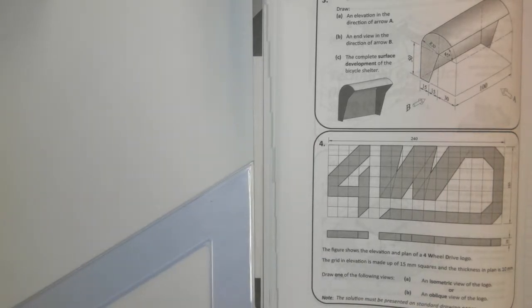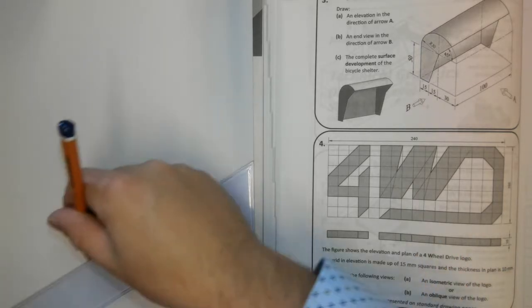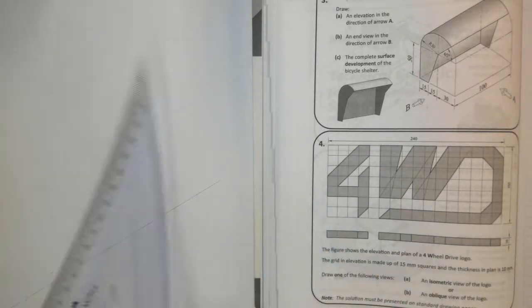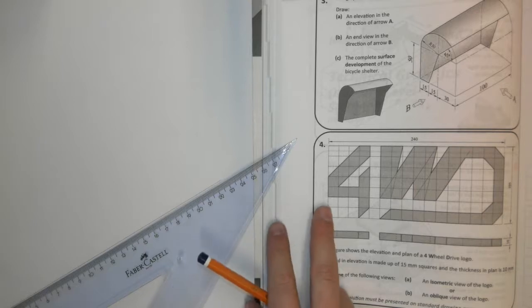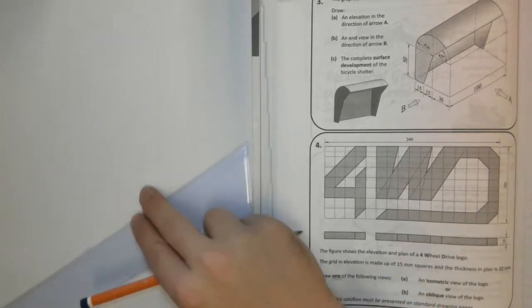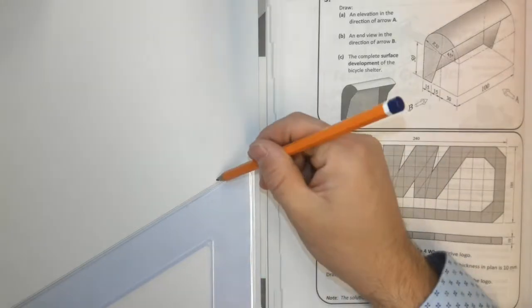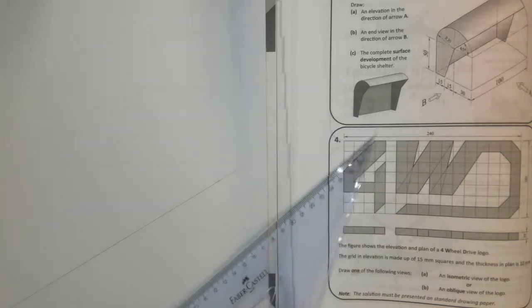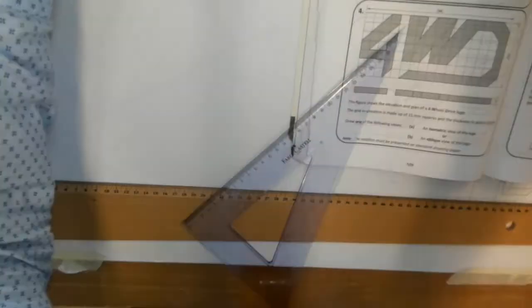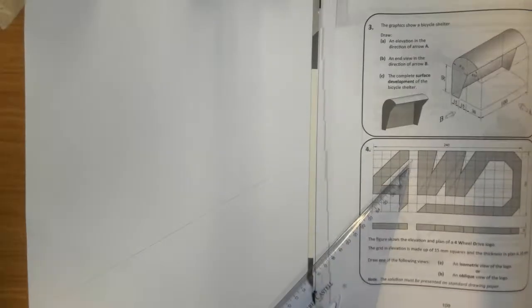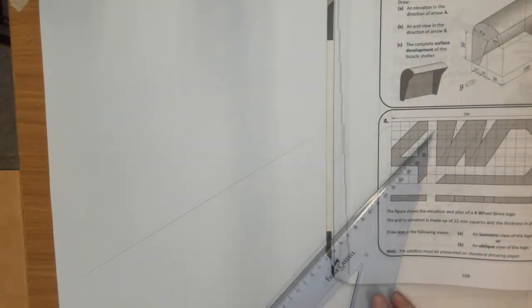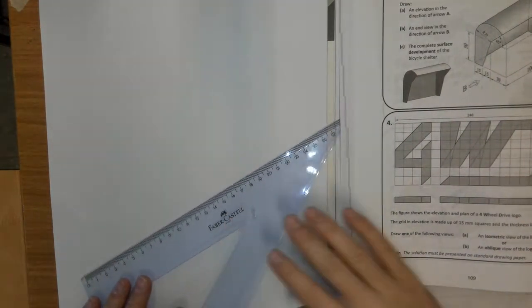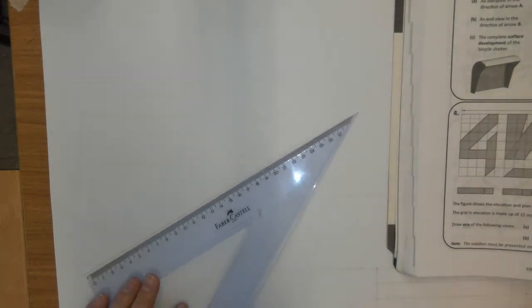Now, I'm going to start on part A, an isometric view of the logo. So I'm drawing a line at 30 degrees, and I'm going to mark 240 along it. Let's move the camera. I'm going to move the book out of the way so I have a bit of room.